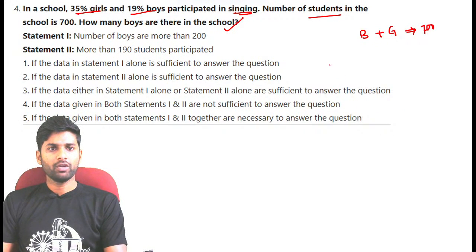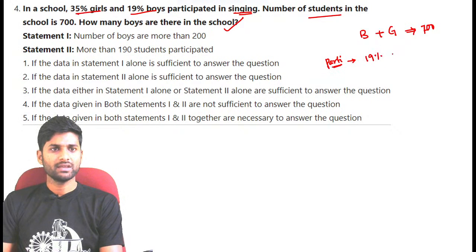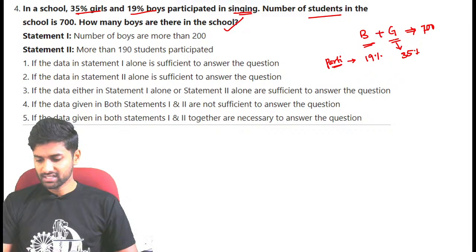Now see, the number of participations: boys' participation is 19% of boys and girls' participation is 35% of girls. The total strength of the school, boys and girls, is 700. That is the main information.